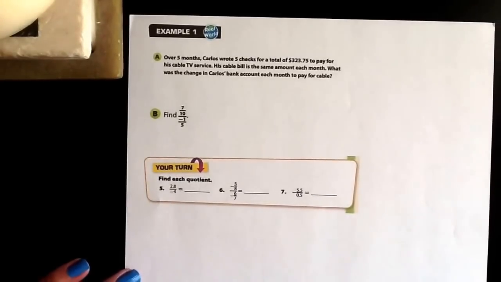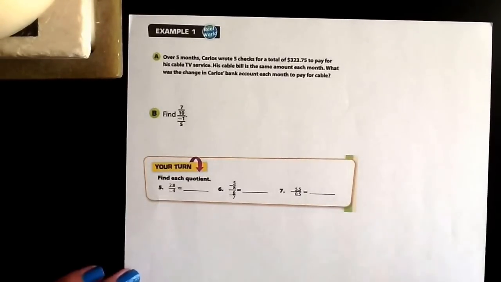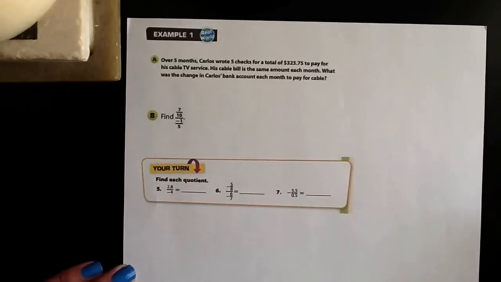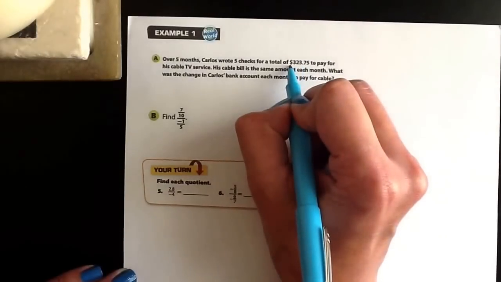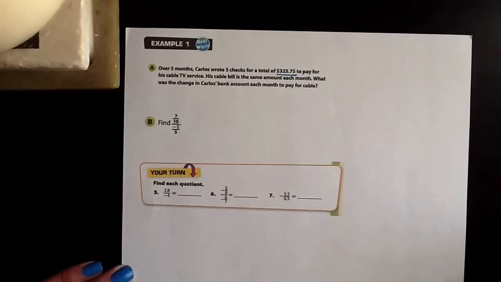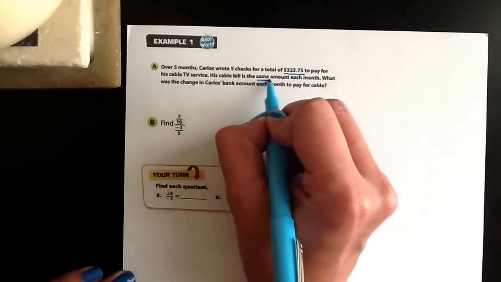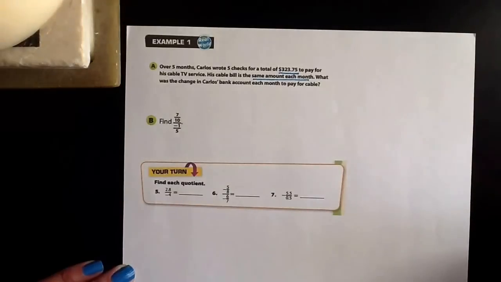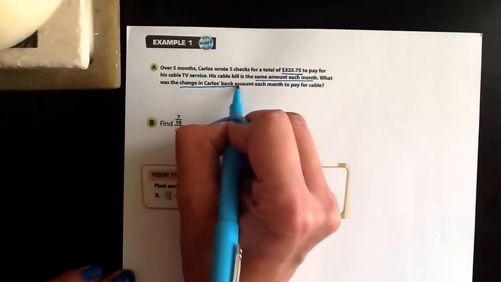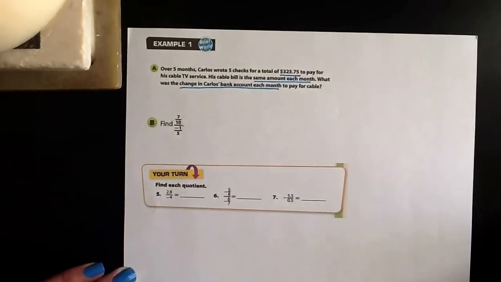we're going to talk about a couple of problems where you have to use the rules for dividing integers or dividing rational numbers. It says, over 5 months, Carlos wrote 5 checks for a total of $323.75 to pay for his cable service. His cable bill is in the same amount each month. That's important. What was the change in Carlos's bank account each month to pay for the cable?